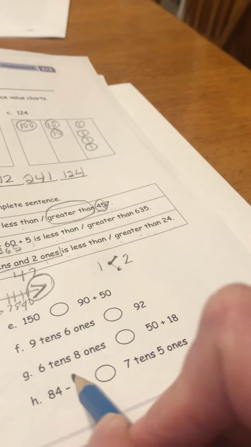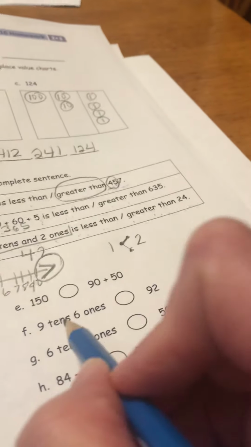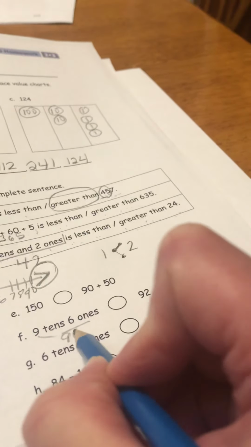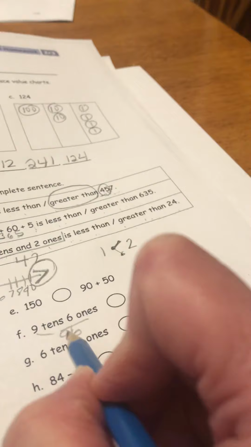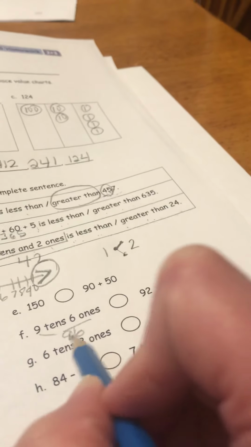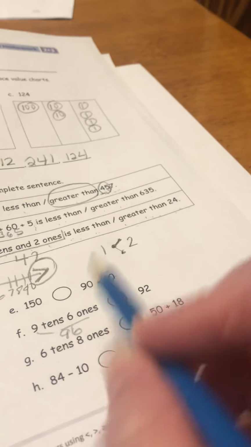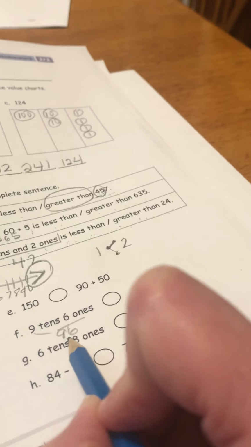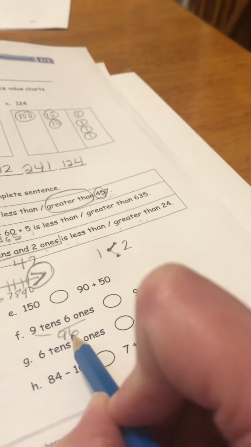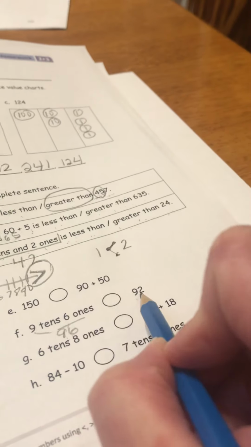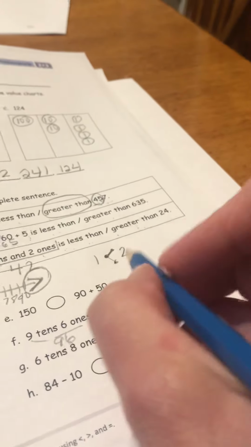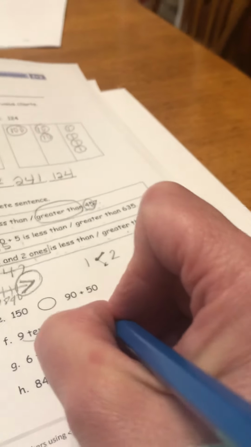We have 9 tens and 6 ones. Well, 9 tens and 6 ones is 96. So I would have your child write down the number in standard form. It just makes it a little bit easier for comparison. So now we can easily see that we're comparing 96 to 92. So 96 is greater or less than 92? Well, 96 is greater than 92. So therefore, I would make sure I have my greater than symbol.